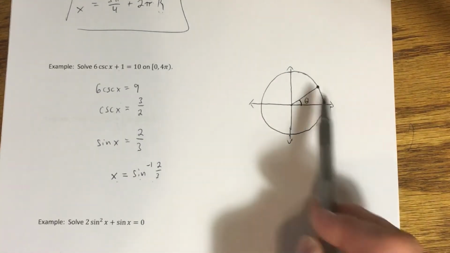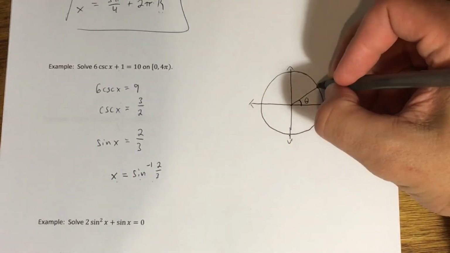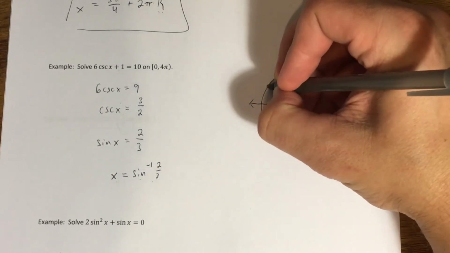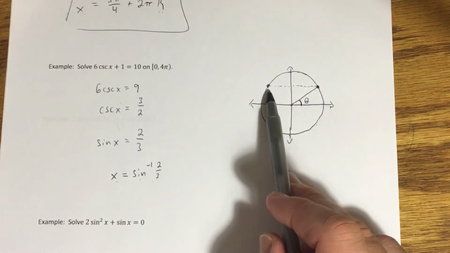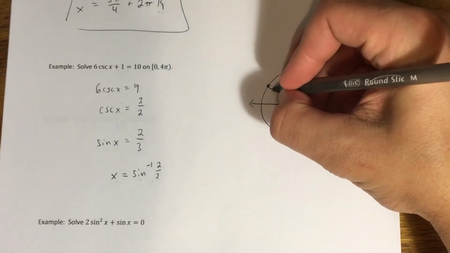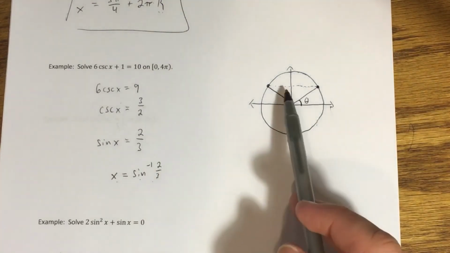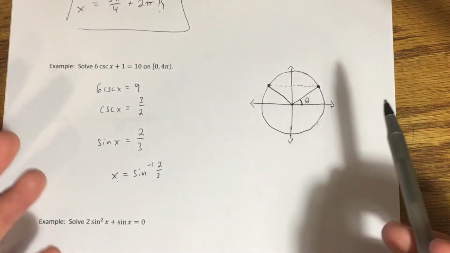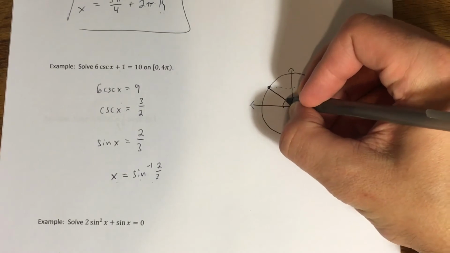Is there another point on the unit circle that has the same y-coordinate as this one? Yes. If I draw a horizontal line through that, taking me into the second quadrant, that point right there would have to have the same y-coordinate as this point. So what angle does that correspond to? Well, hopefully you can kind of see from the symmetry of this thing. And I can construct a good geometric argument for this, but I think it's pretty clear, even just intuitively.